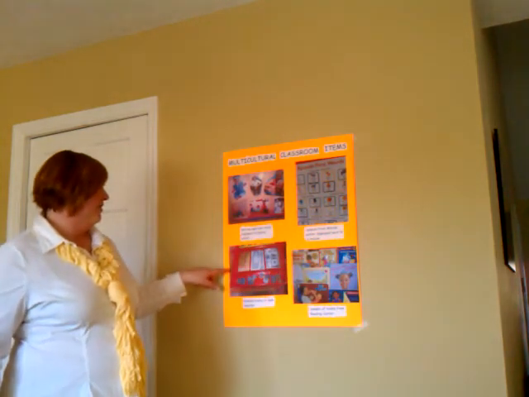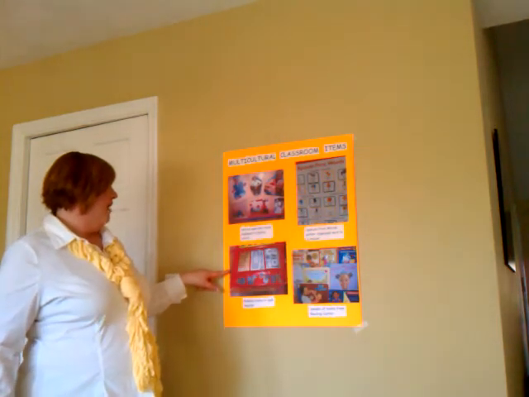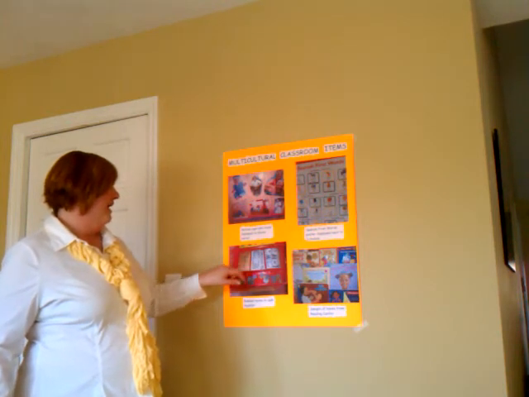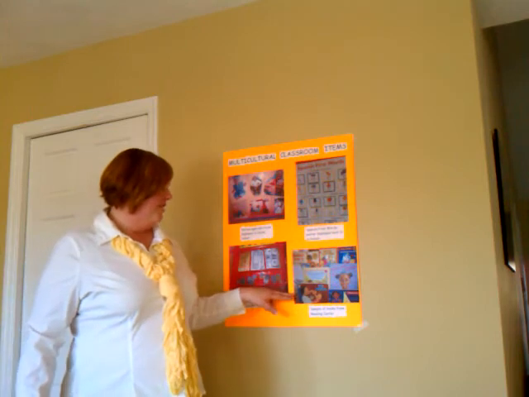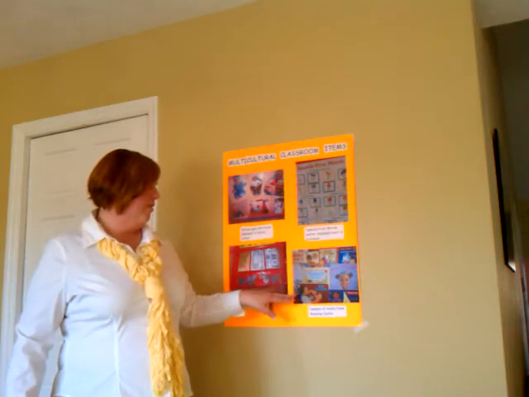This third picture is a picture of the cash register and home living. I had some Russian money, and I put that in the cash register. This last picture is a sample of some of the books from our reading center.